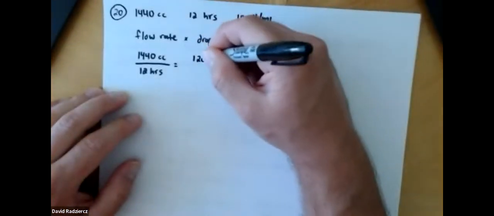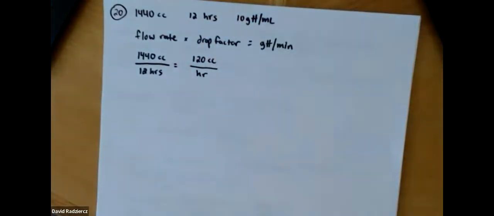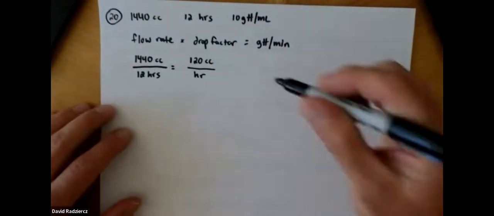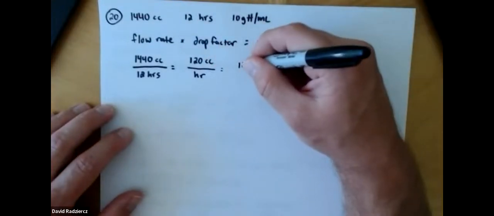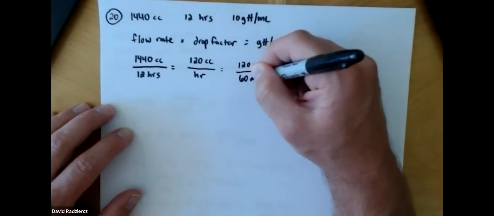I would take 1440 divided by 12. And I would get 120 cc's per hour. Then, if it were me, I would just convert and change where it says hour, and I would make that minutes.